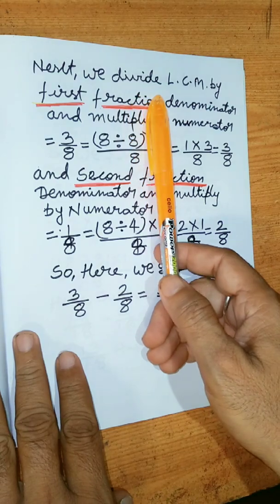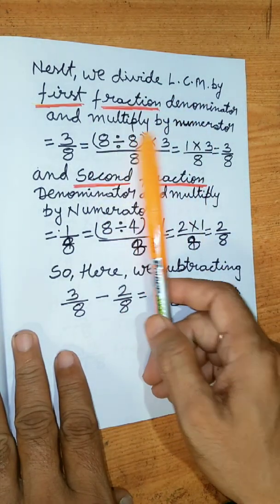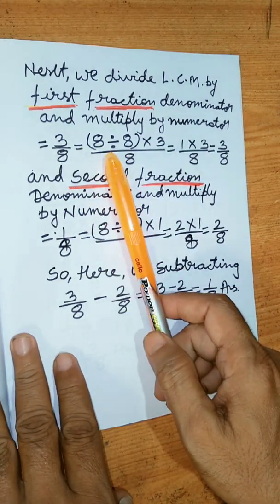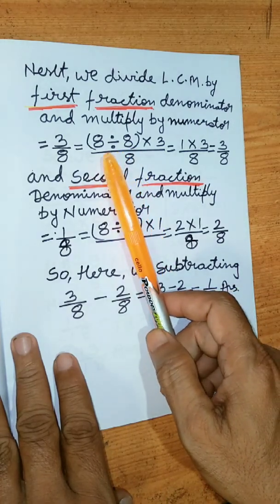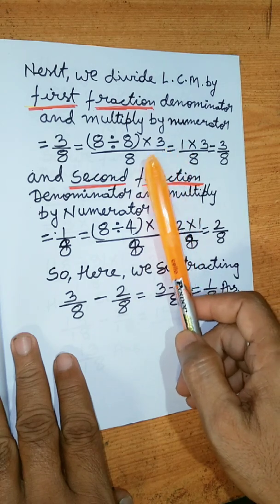Next we divide the LCM by the first fraction's denominator and multiply by the numerator. So for 3 by 8, LCM 8 divided by 8 is 1, and multiplying by 3 gives 3 by 8.